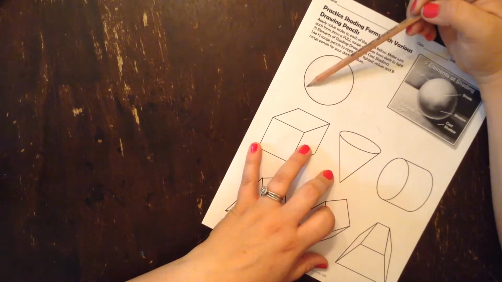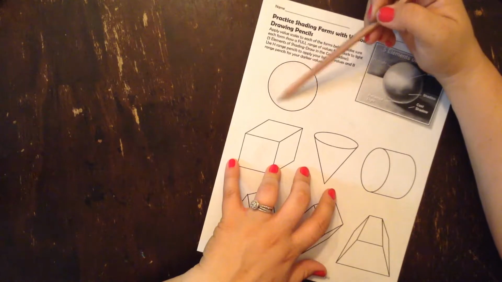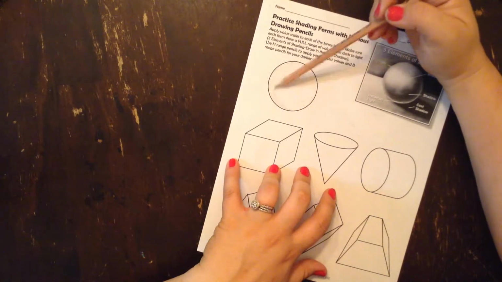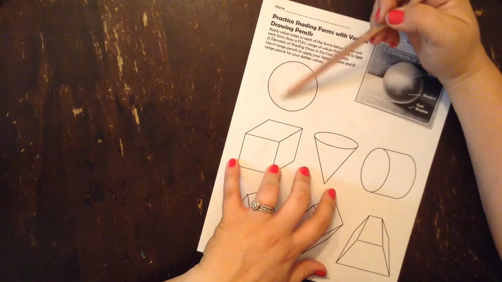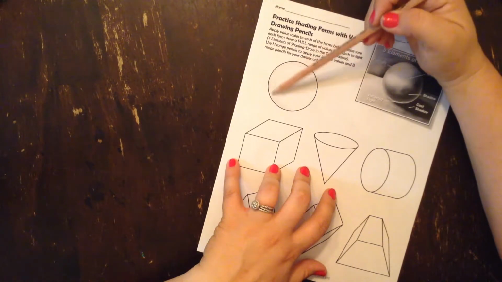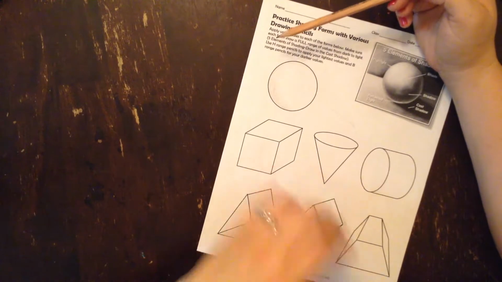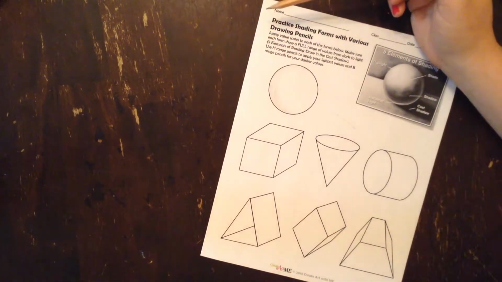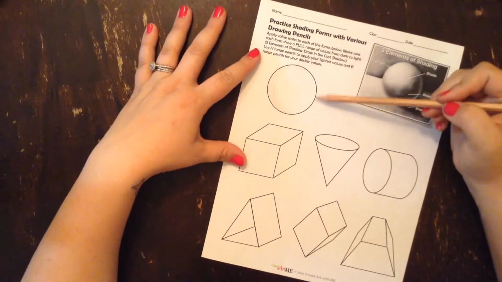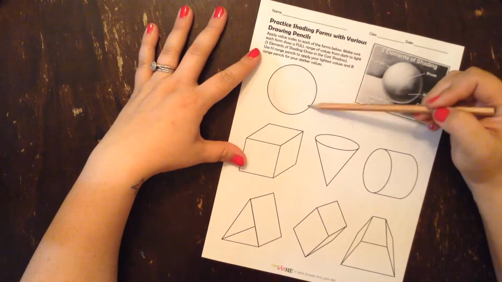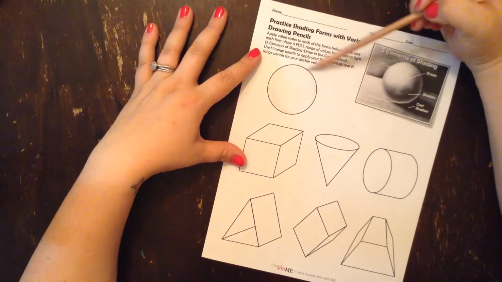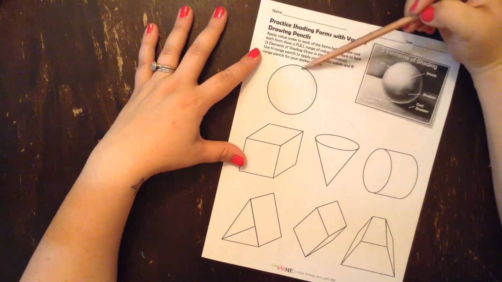You'll notice how I'm starting with a very light pencil first. This is actually a 2H. I didn't want to add a lot of value to the shape yet. I just wanted to give it a nice overall value, and then later I'll go back in with my darker pencils. You should have all of your pencils while you are working on this today: your 2H, HB, 2B, 4B, and 6B.